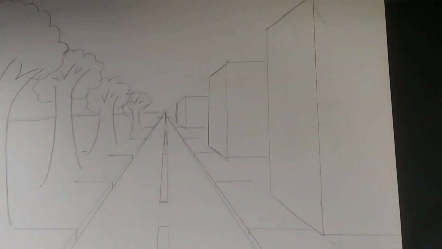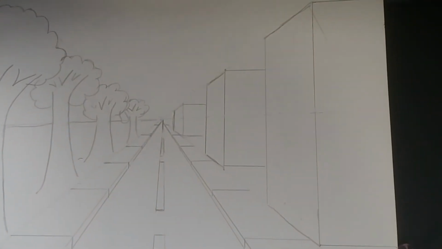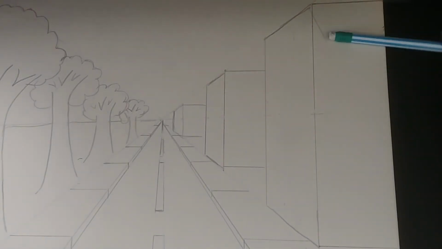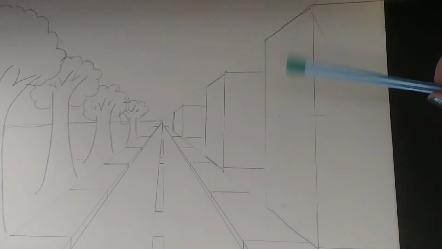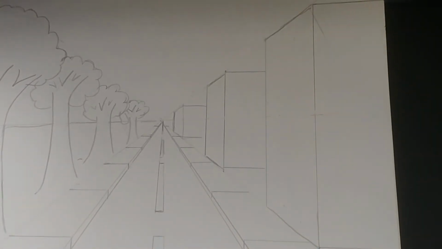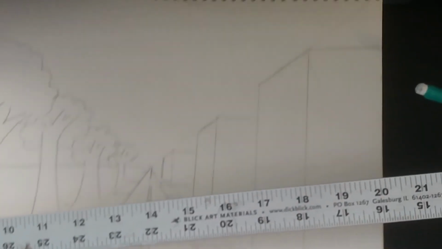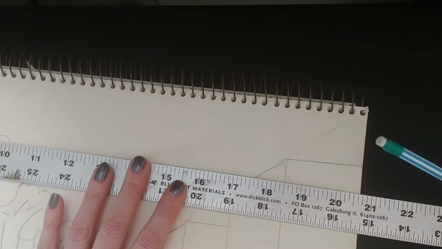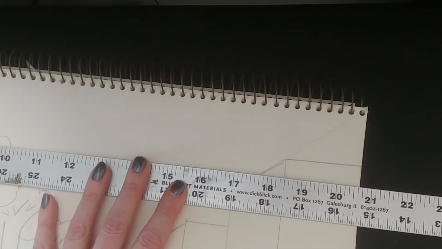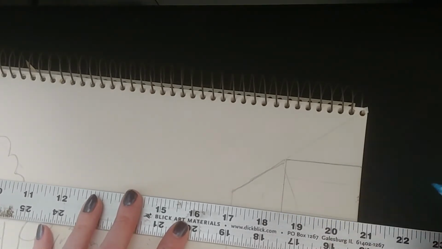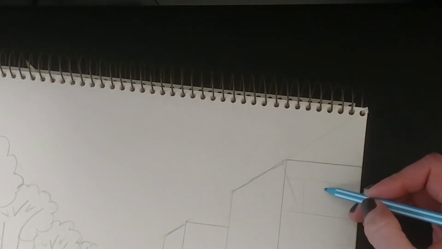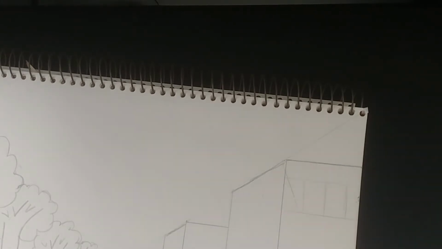Okay. Let's talk doors and windows. If they're on the side of the building here, remember the sides are the ones that are facing us, you're going to use straight vertical lines, straight horizontal lines. You don't have to take those to the vanishing point. If they're on this side, they can just be straight up and down. Just use your ruler to figure out how big you want them to be.